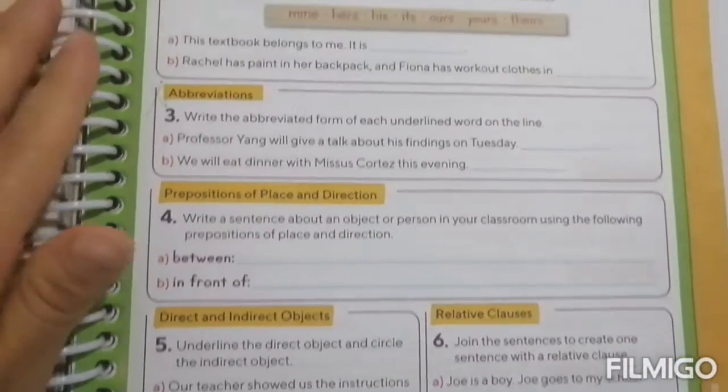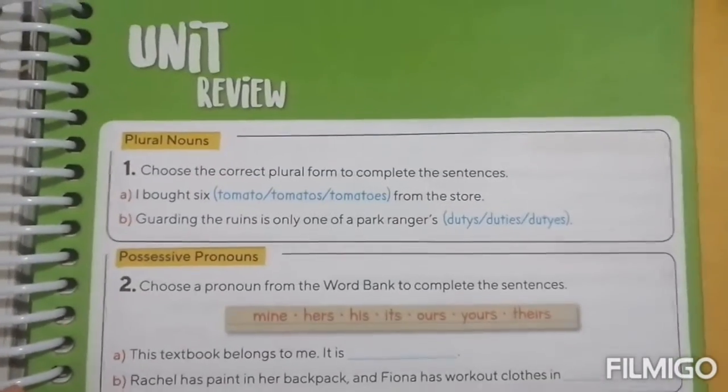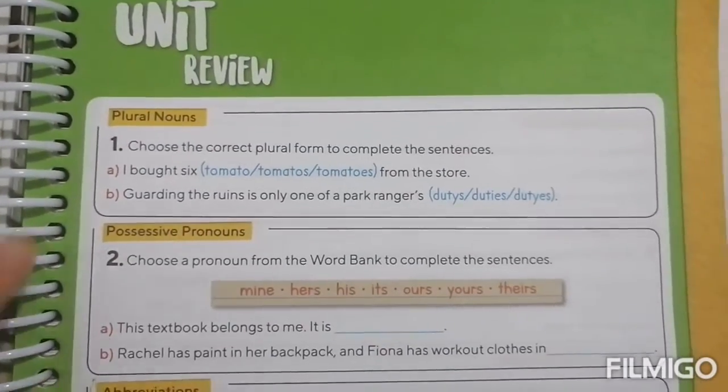How are you doing today? The video is going to be to practice and answer the unit review of language on pages 99 and 100. For that, I am going to be following the instructions one by one with you. We are on page number 99 of your book, and it is the unit review of language.